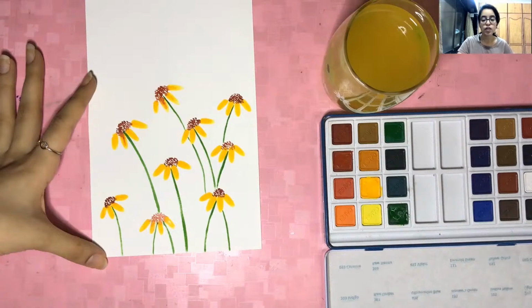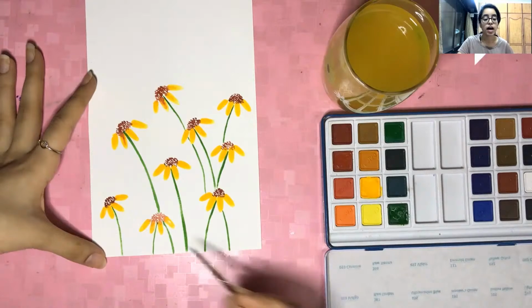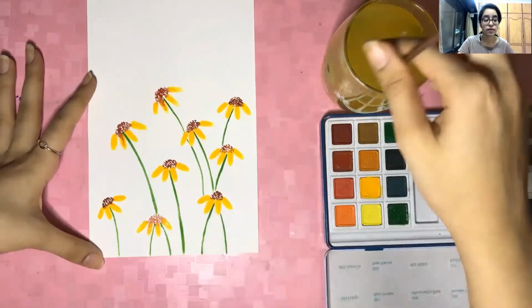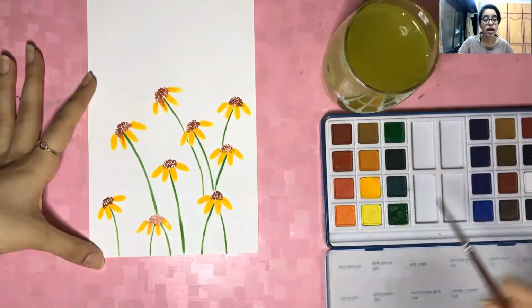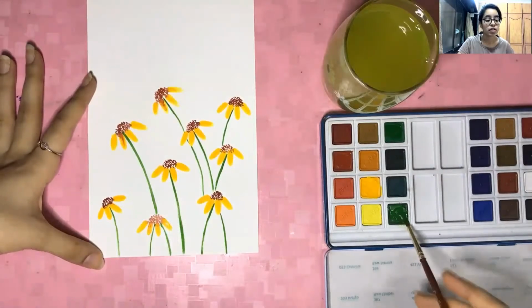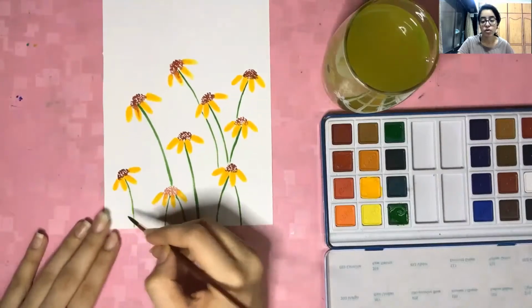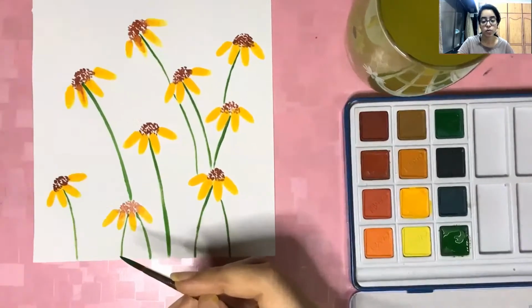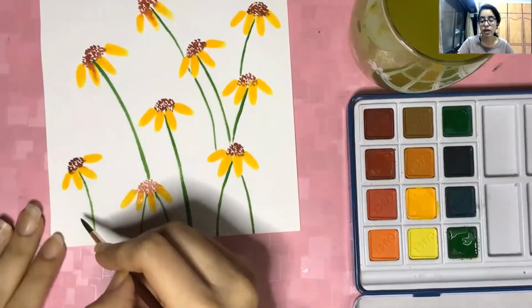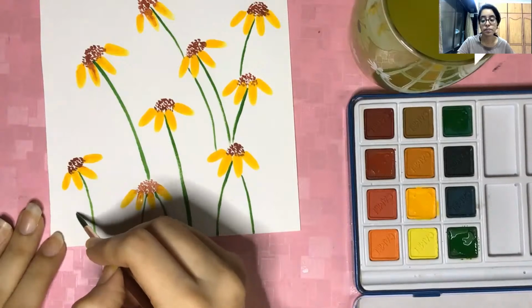I hope you have all completed creating these stems to the daisy flower, and now I'm going to draw the leaves. So just adding water to the green paint again, and I'm going to draw a leaf. Quickly zooming in a little bit. I hope all of you are observing this. Everybody is going to observe this for the first time.